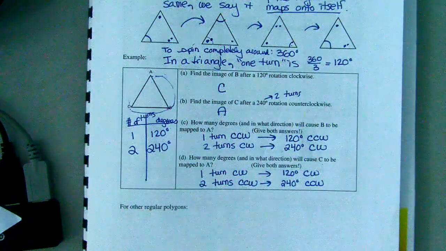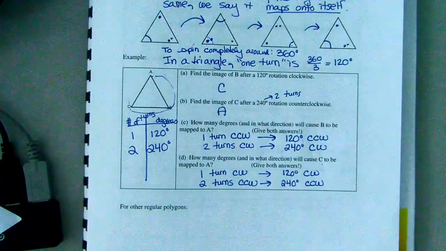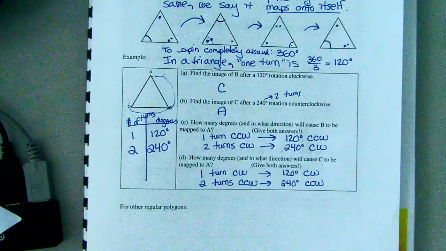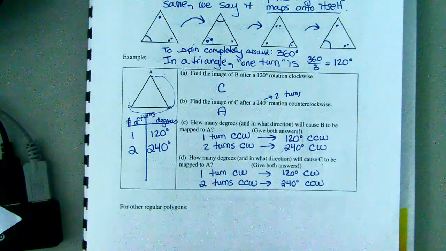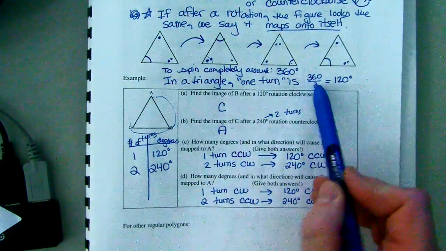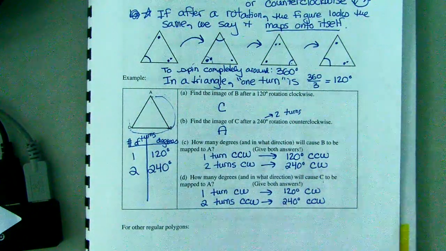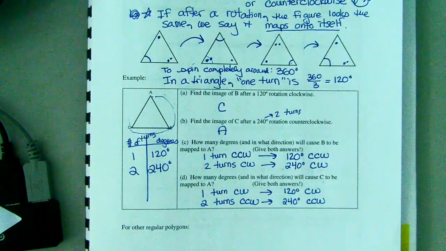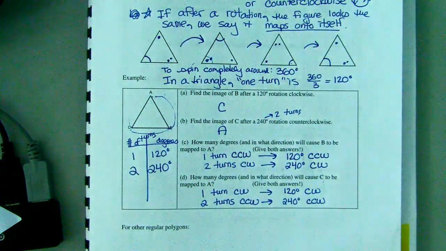So, we need to see more shapes, and I think as we do more of these, we're going to get into how this stuff is working. Because it was a triangle, I took 360 degrees and divided it by 3 to figure out how many degrees in each turn. If I had a 4-sided shape, what do you think I would divide 360 by?